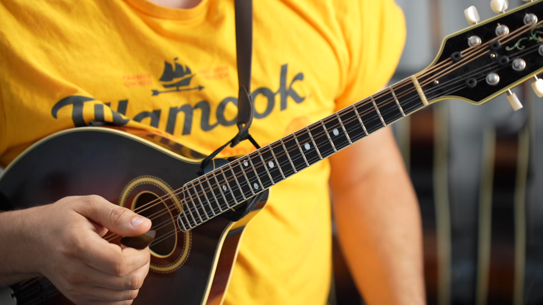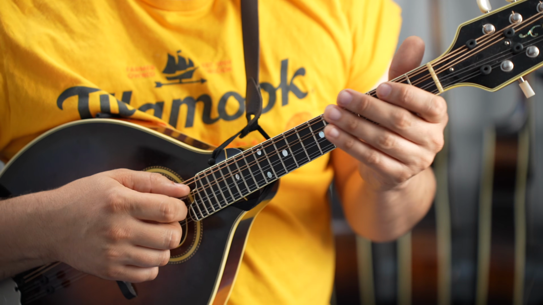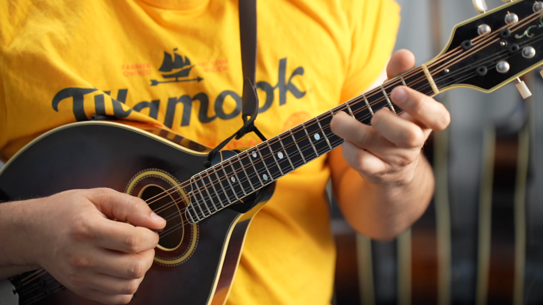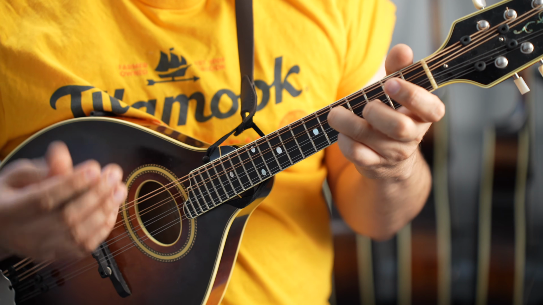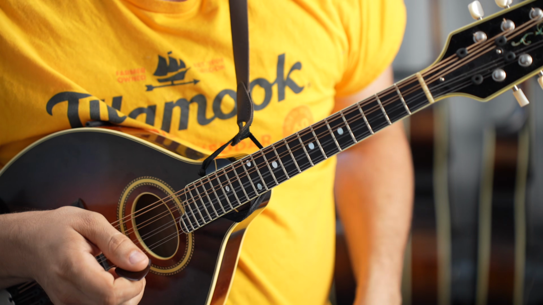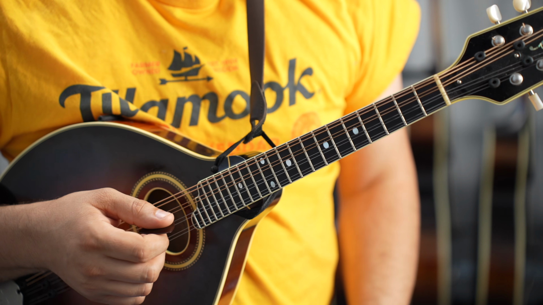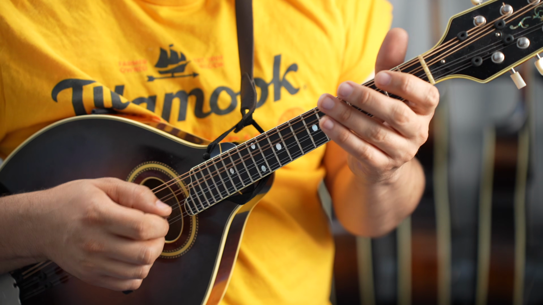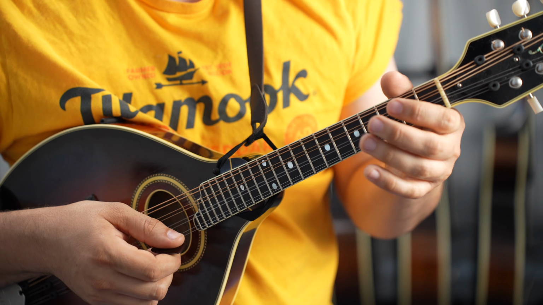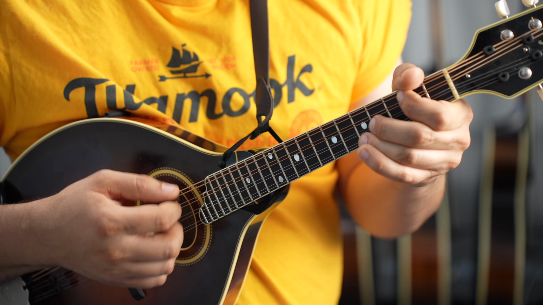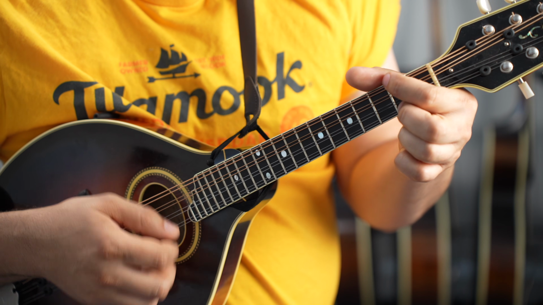So 1 is a D, what is a 4? 1, 2, 3, 4, hey, that's a G. So the 4 chord in the key of D is G. So we need a 5 chord. What's 5? D, E, F sharp, G, A. There's our 5 chord. It's an A. And back to 1 is D.